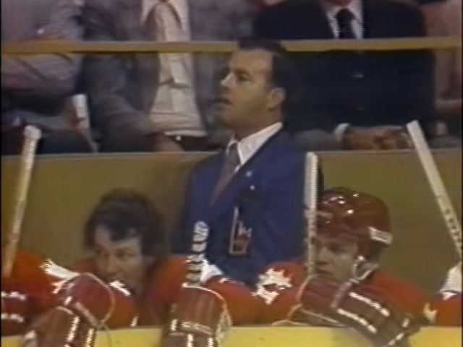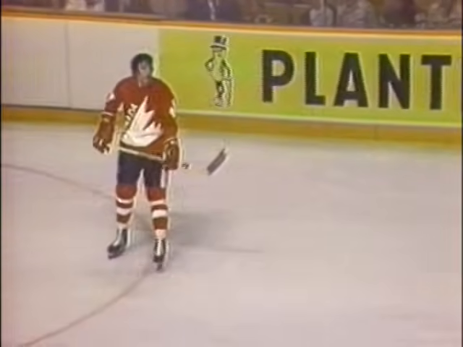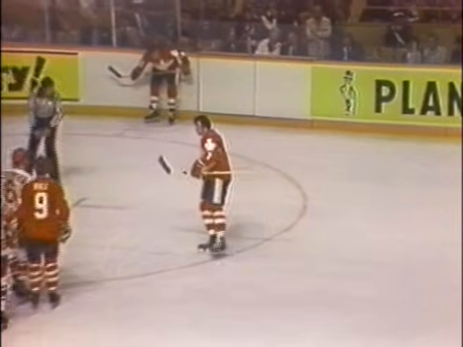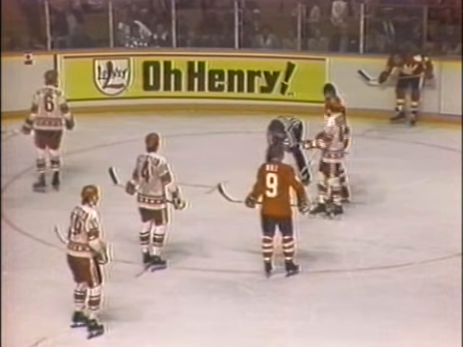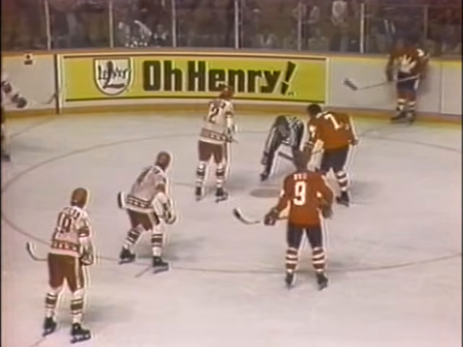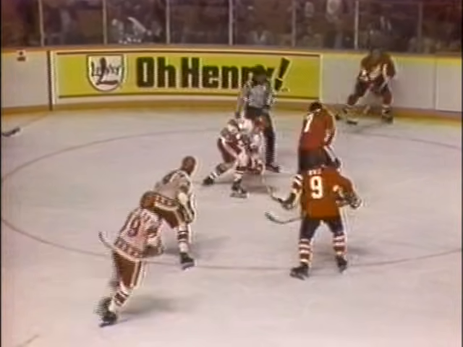And at center now is Phil Esposito. On the right side, Guy Lafleur. Bobby Hull on the left side. Orr and Potvin on defense. Esposito getting ready for this faceoff, and the Soviets a man short. Vladimir Kobe, number 12, will take the draw against Esposito to the left of Vladislav Tretiak.